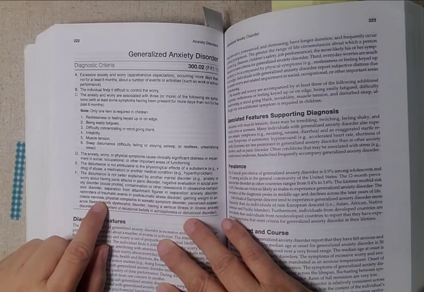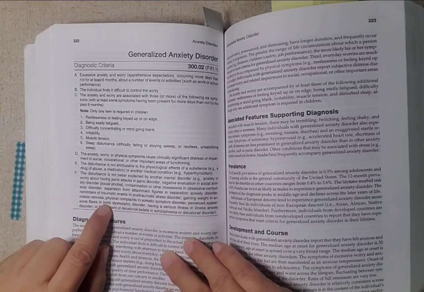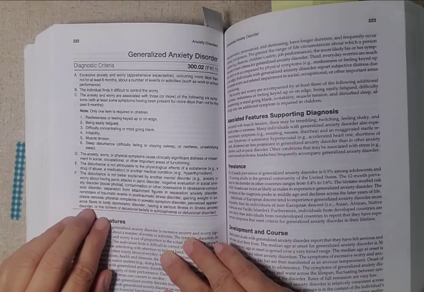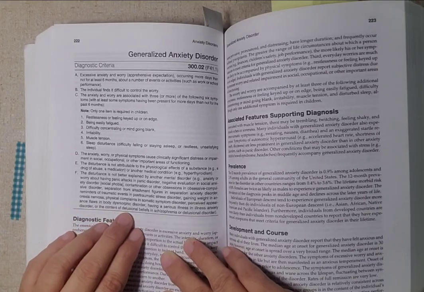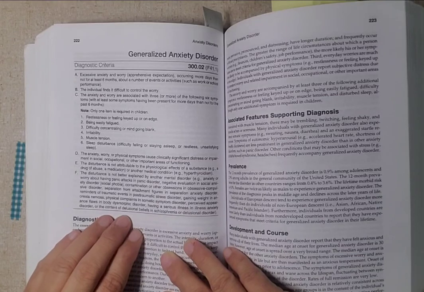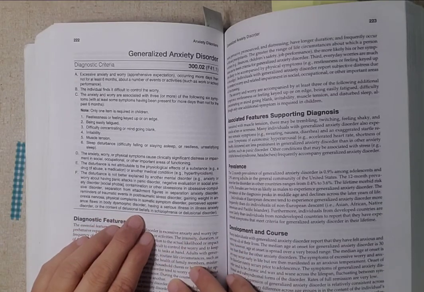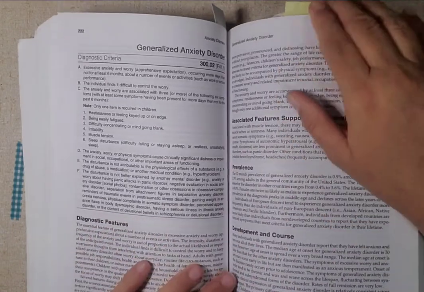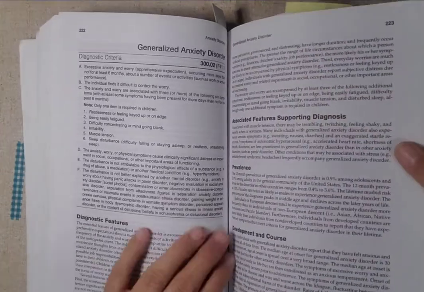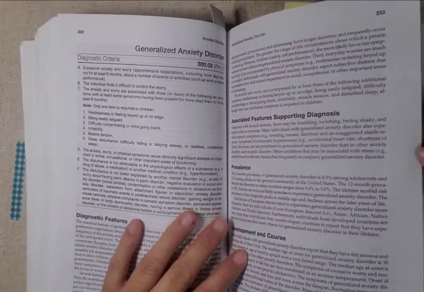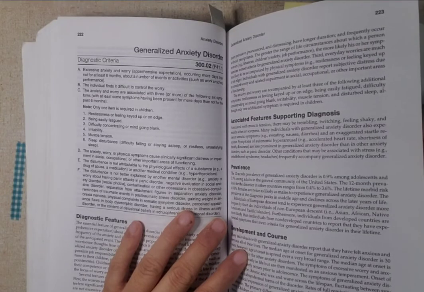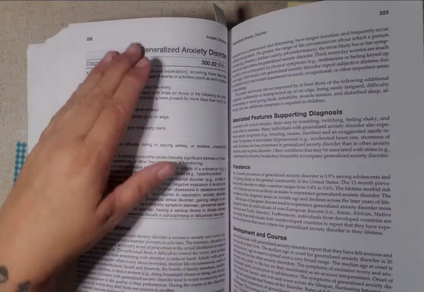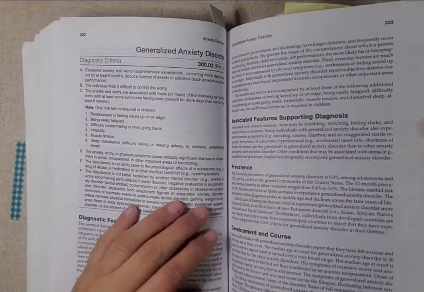Gaining weight in anorexia nervosa, physical complaints in somatic symptom disorder, perceived appearance flaws in body dysmorphic disorder, having a serious illness in illness anxiety disorder, or the content of delusional beliefs in schizophrenia or delusional disorder. So as long as there's not any other mental health condition that's been diagnosed that also creates anxiety, it falls under the GAD.